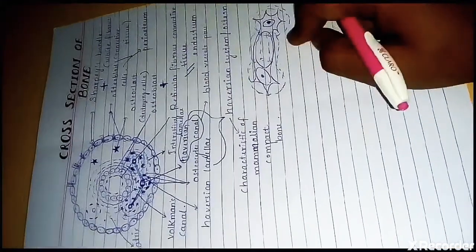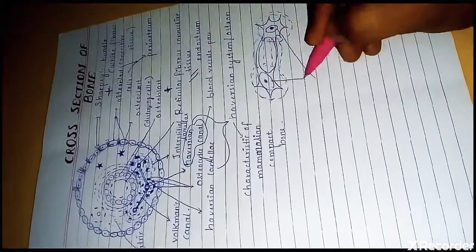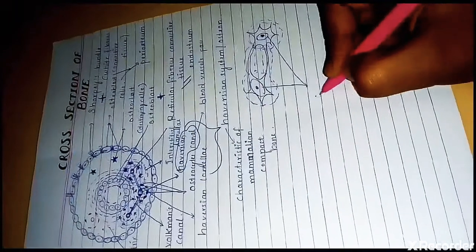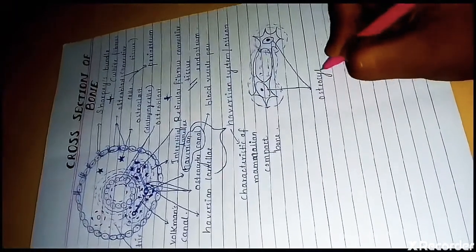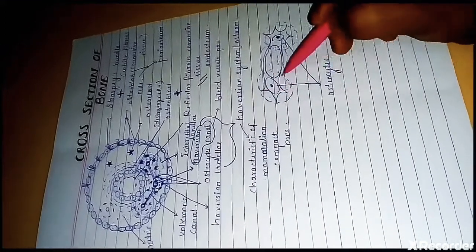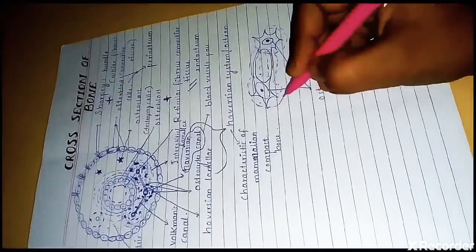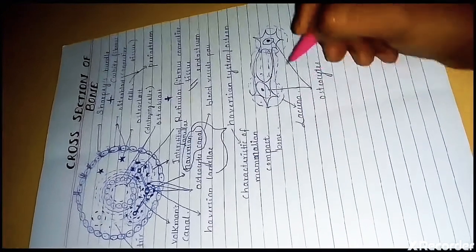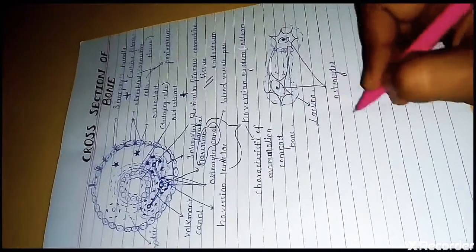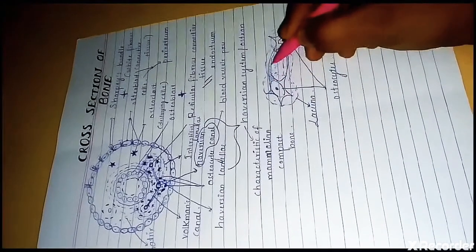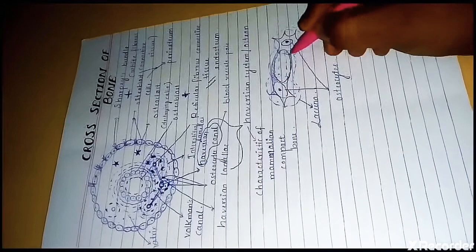Now these boldly dotted structures are the osteocytes. Now I have made this diagram slightly enlarged. These are osteocytes, and the matrix around the osteocytes is known as the lacuna, and there is one osteocyte in one lacuna.